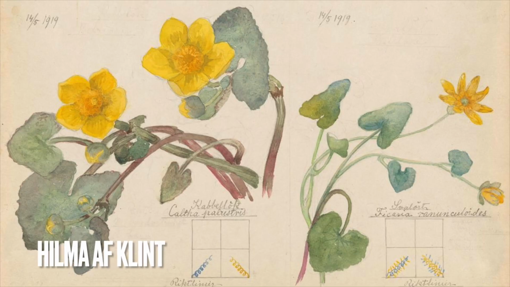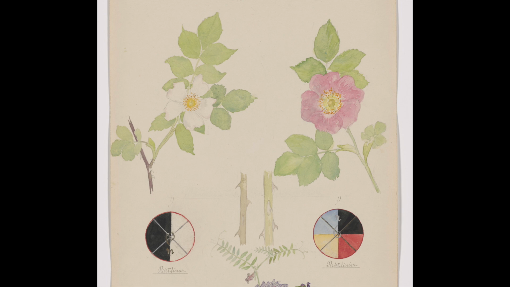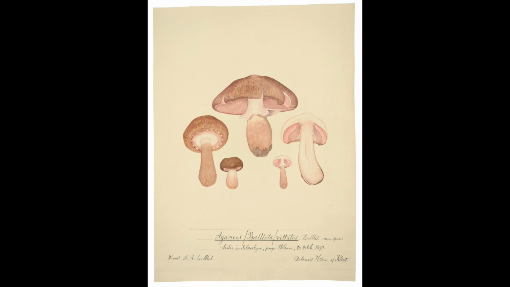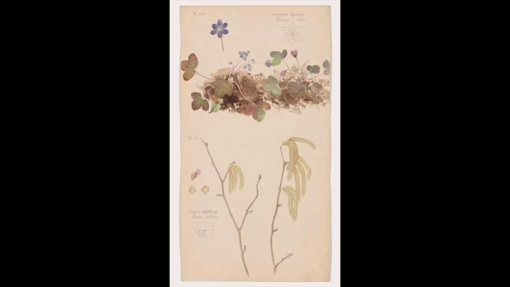So this idea of doing botanicals and leaves just started with the Hilma af Klint show at the MoMA right now that has these amazing botanical drawings. I love her palettes. Yeah, and these are so simple and beautiful. Oh, I should get mushrooms. I'll see if I can get some mushrooms by tomorrow.